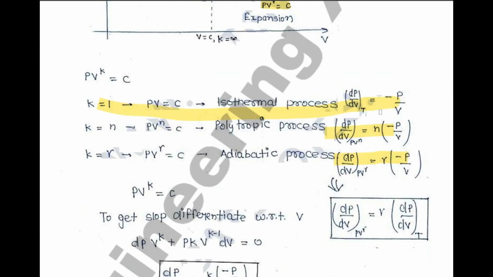So the adiabatic has the steeper slope, just in terms of magnitude, so don't consider the negative sign over there. These are just simple derivations to find the slope.